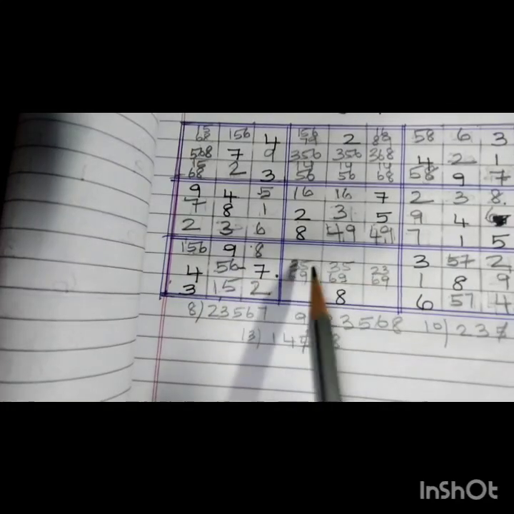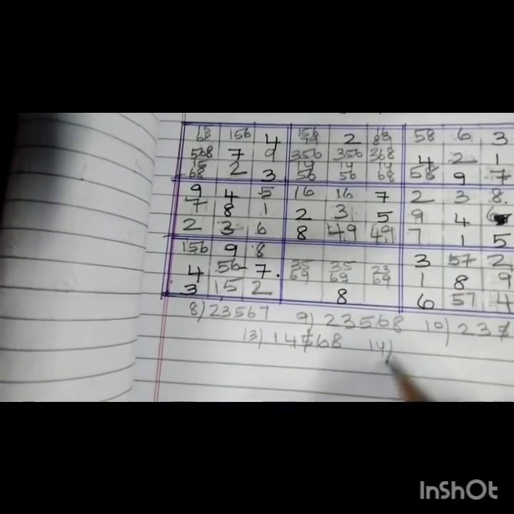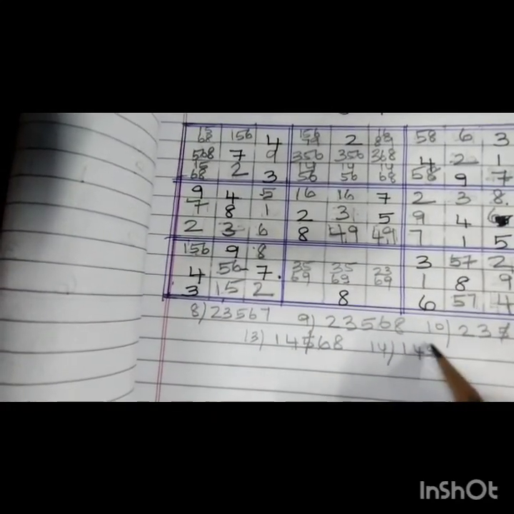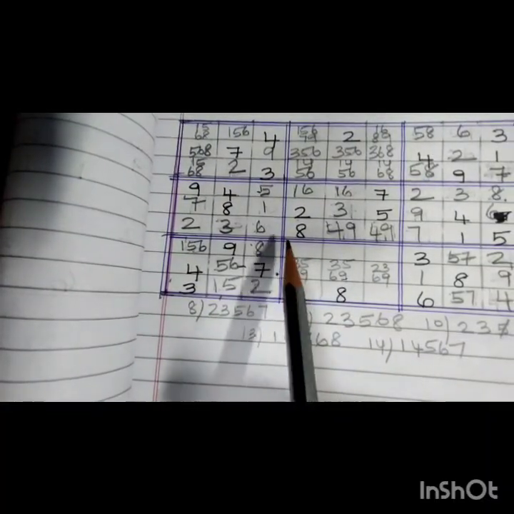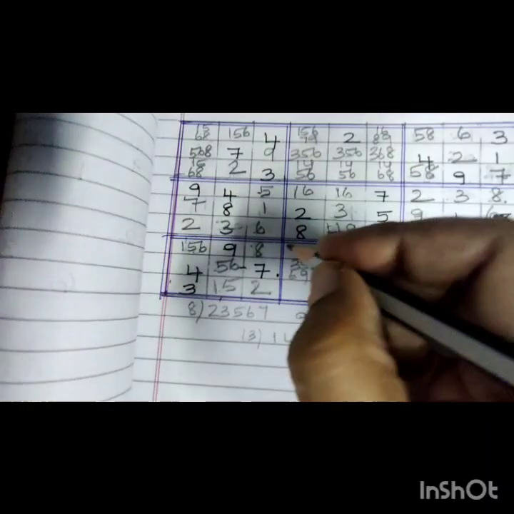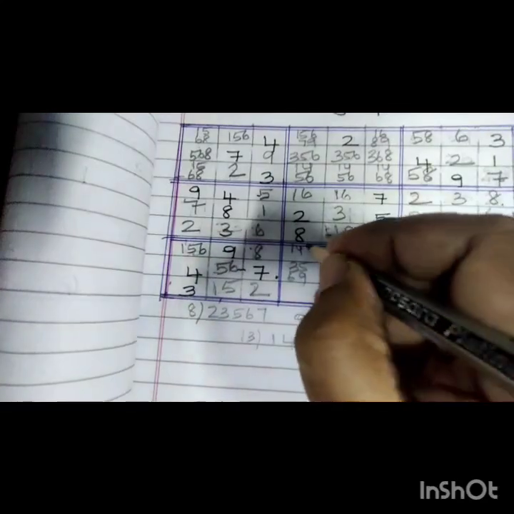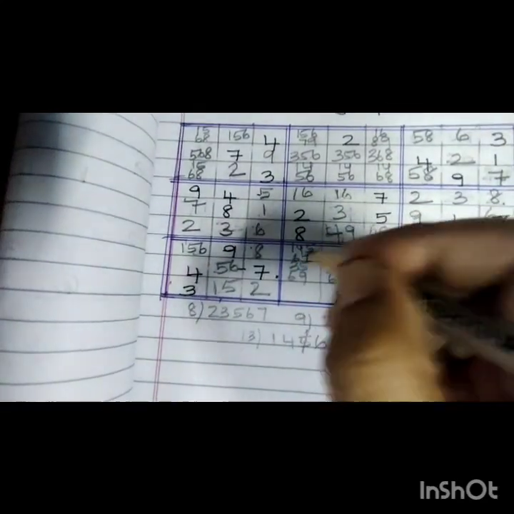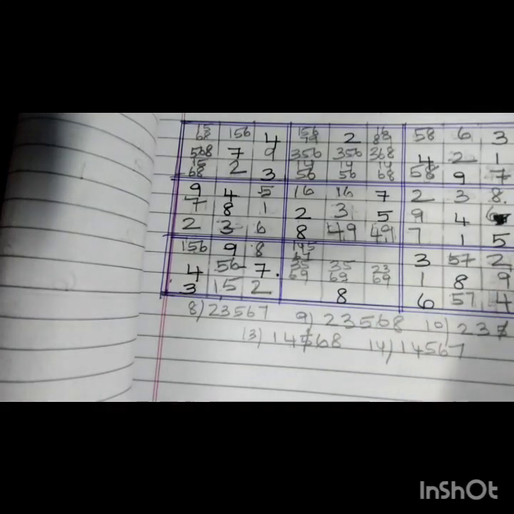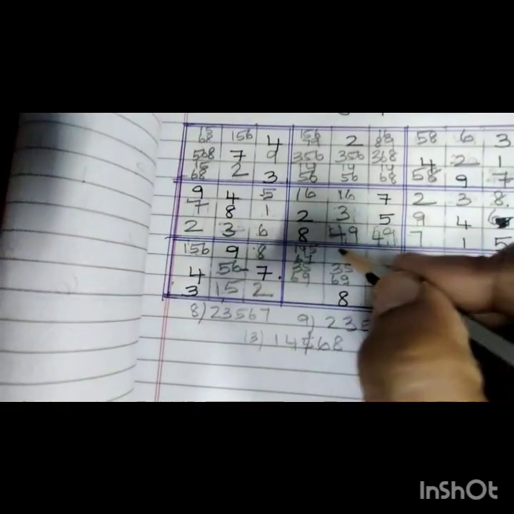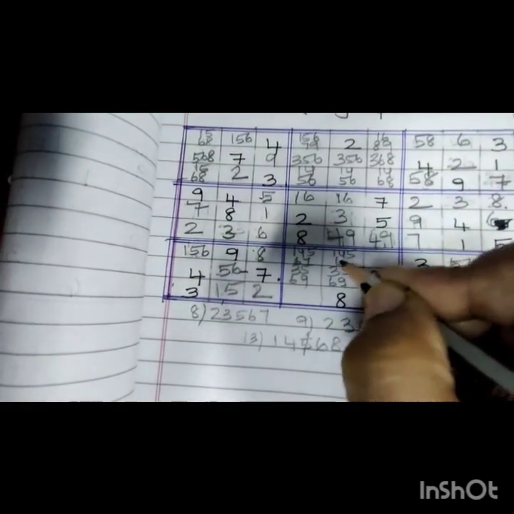We'll solve this row, 1 4 5 6 7. This we don't have any of the numbers, so write all 5 numbers here, 1 4 5 6 7. Here we have the same problem, we don't have any of the numbers, so write all 1 4 5 6 7.